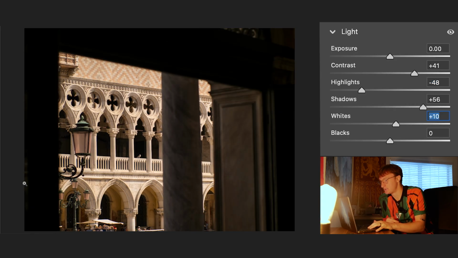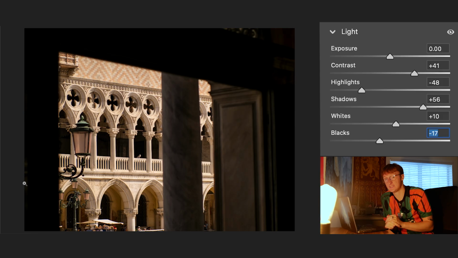Up the shadows just a little bit, up the whites, and then drop the blacks just to add a little bit more detail. We can see a bird sitting on one of these railings over here, but the columns are very detailed and framed by this doorway, which I think is really, really neat.